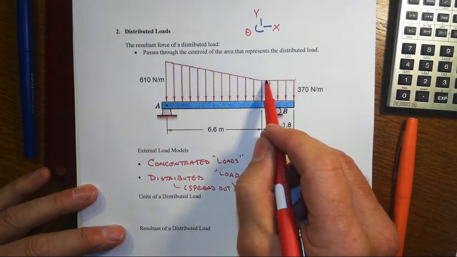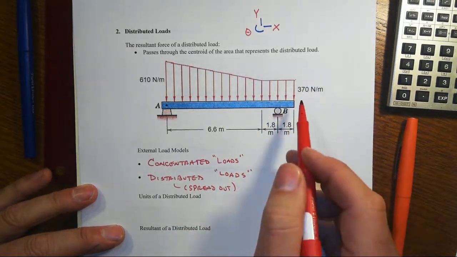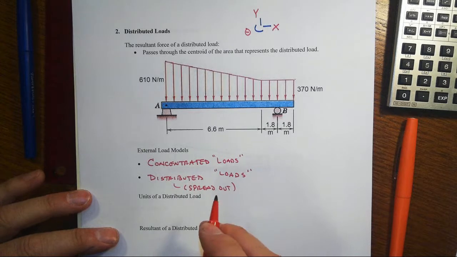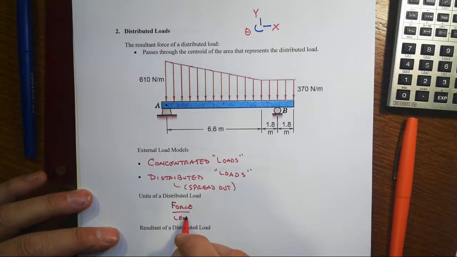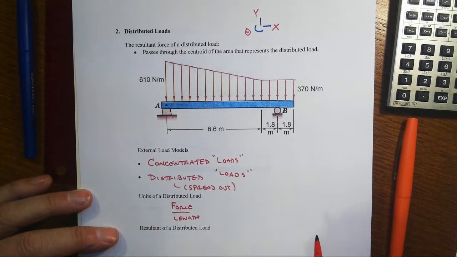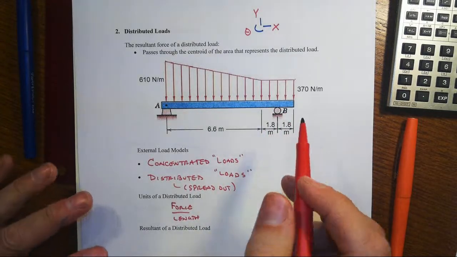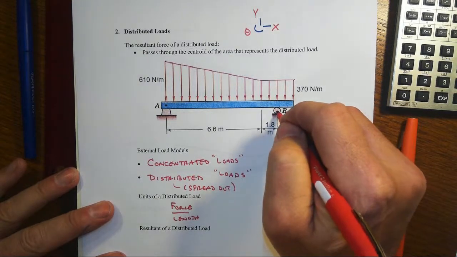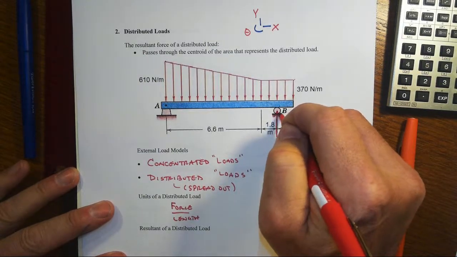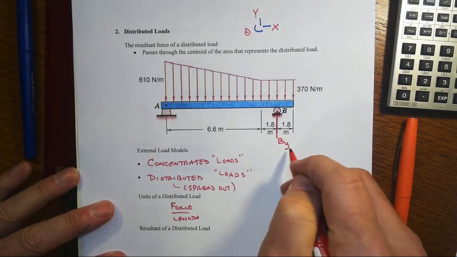Down here at this end, we do have over this longer stretch the same intensity of 370 newtons per meter. So the units of a distributed load are force per length in that overall intensity. Now, I said that we actually have an example of both. If I get out my magic scissors and I remove the support at B, then I'll have a concentrated force that represents the reaction at B.